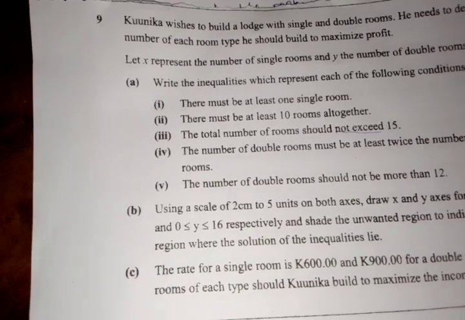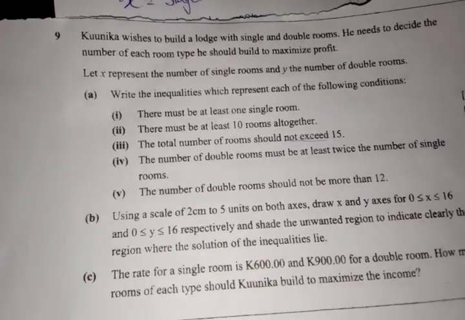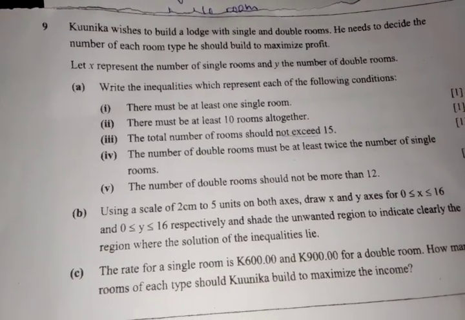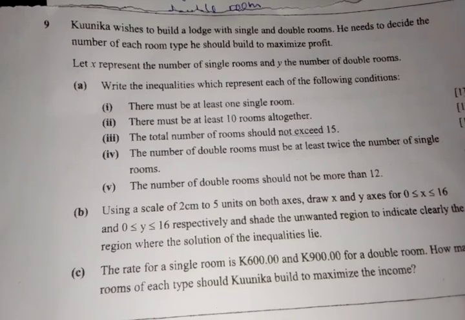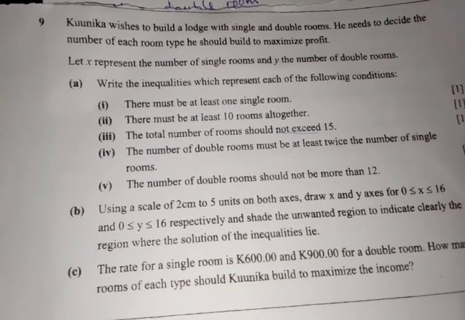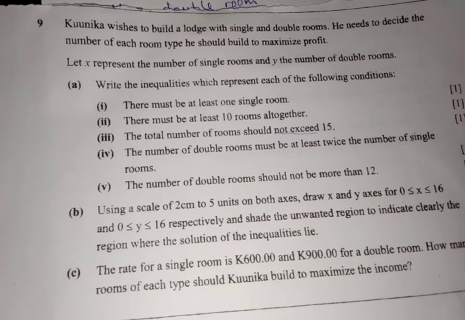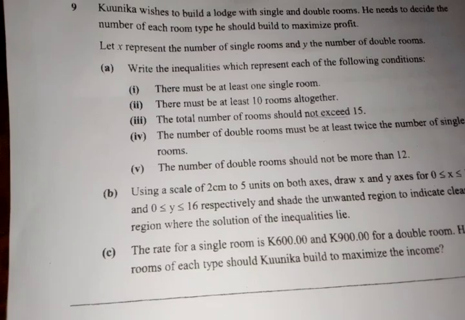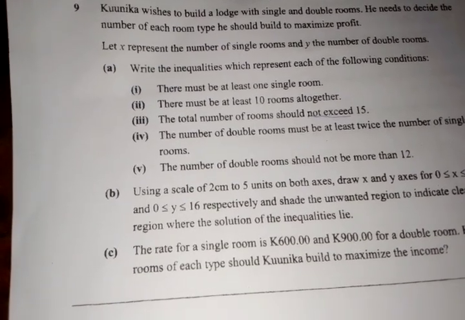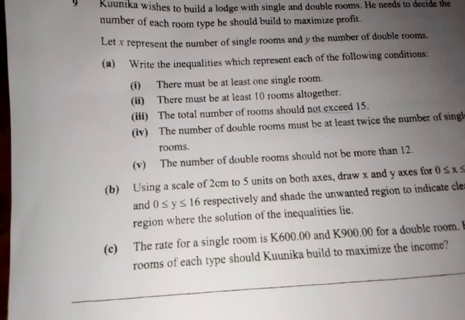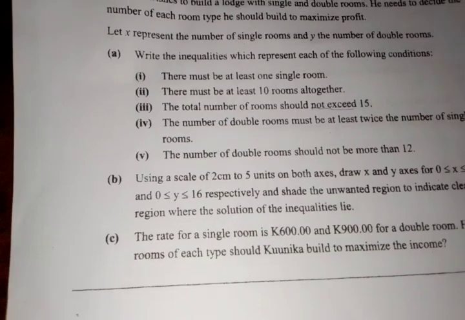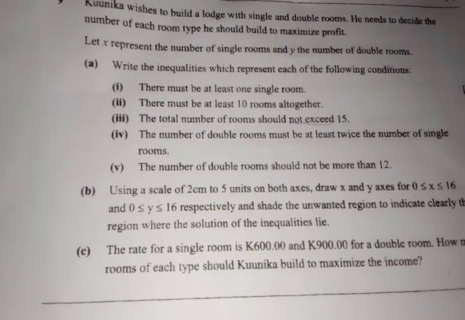So here they are saying the number of double rooms must be at least twice the number of single rooms. The number of double rooms must be at least twice the number of single rooms. Okay, so meaning the number of single rooms should go 2 times in the number of double rooms. Yeah, the number of double rooms must be at least twice. So meaning this one, which must be at least twice, should be multiplied by 2.